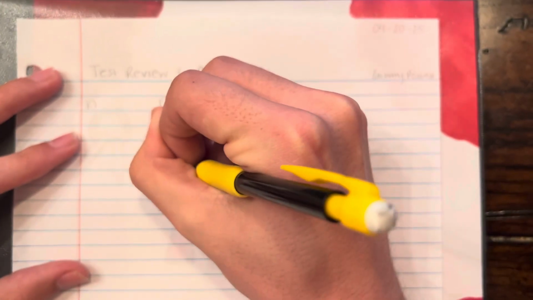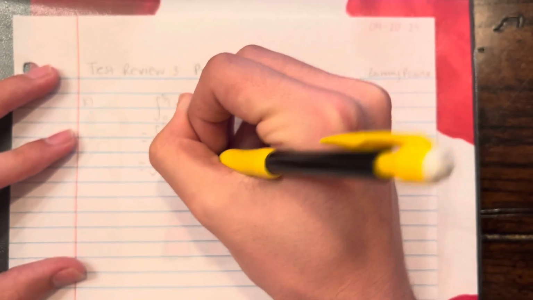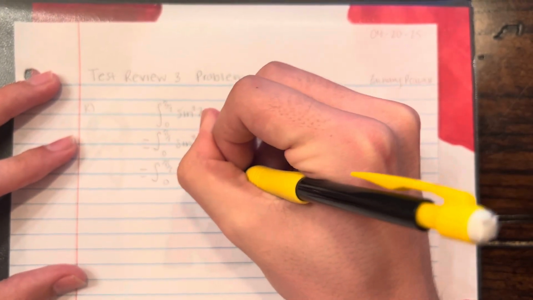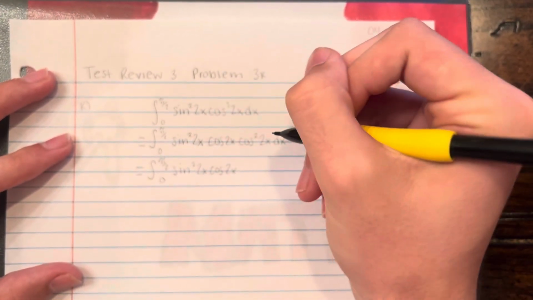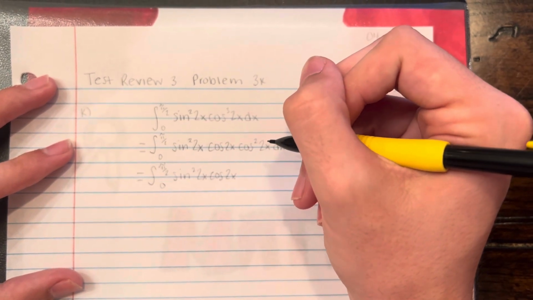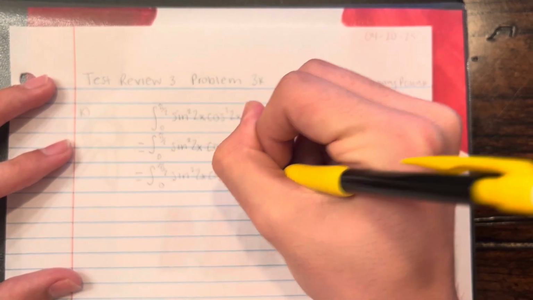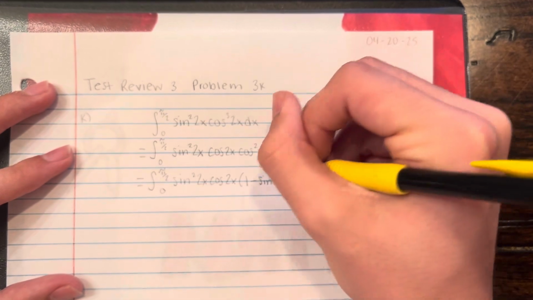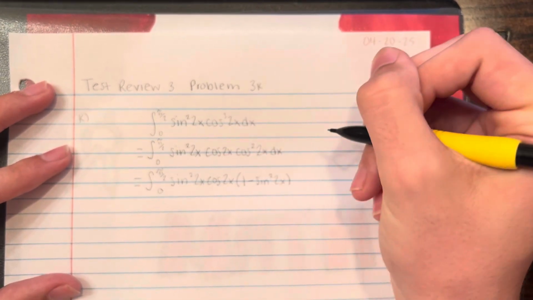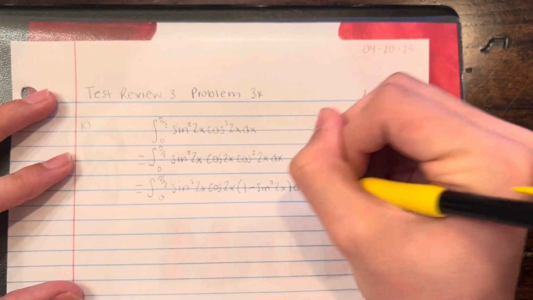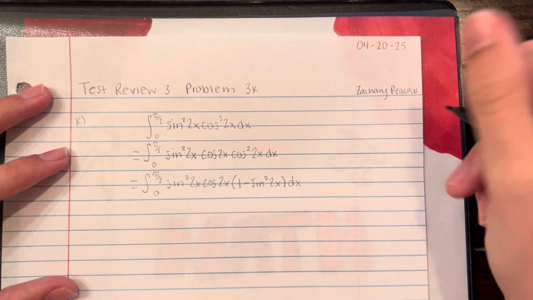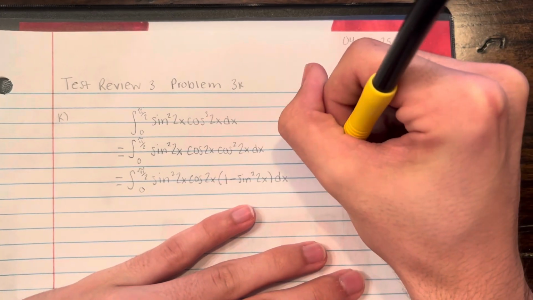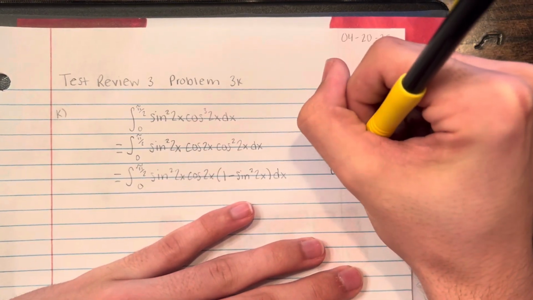Keep our integral sign, keep sine squared of 2x, as well as cosine of 2x. And we can change our cosine squared of 2x to 1 minus sine squared of 2x, just to get it in a form where we can use our u substitution. And so we're going to let our u be over here. We're going to say u is going to equal sine of 2x.